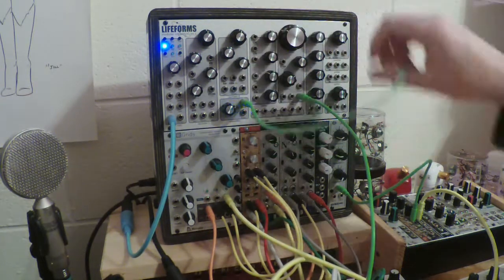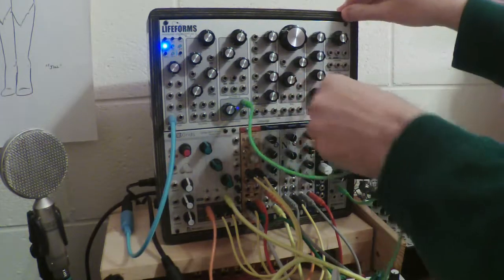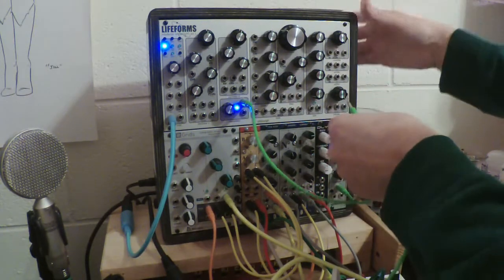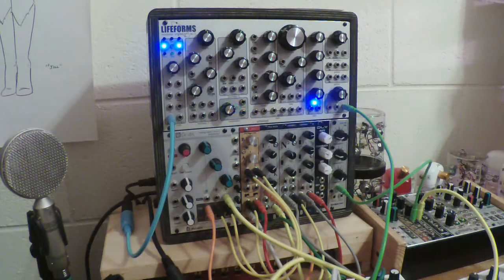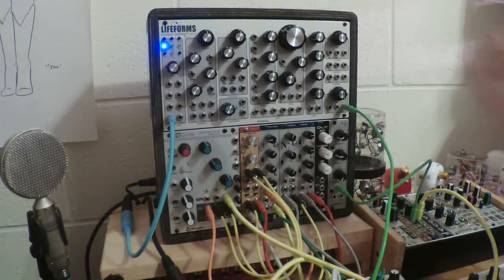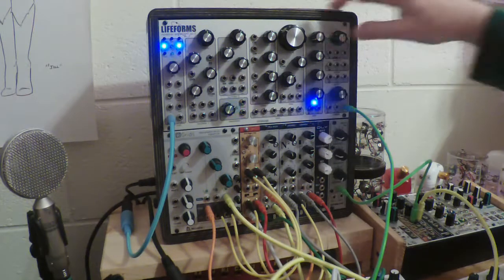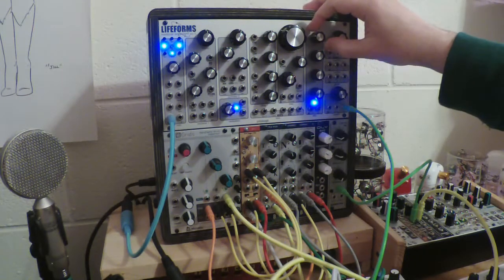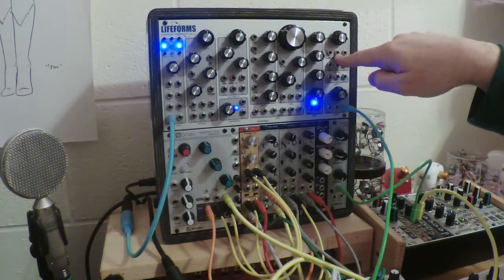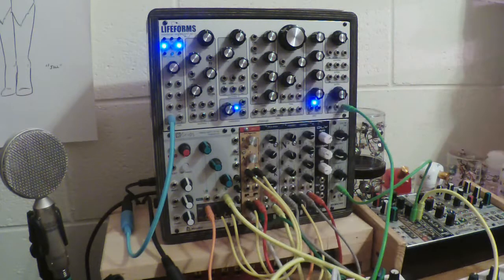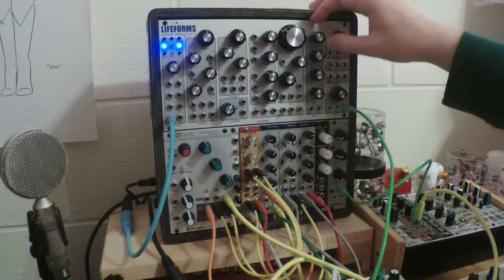Now, an envelope is also a source of CV. So if I plug back into this main output, I'm playing that, and if I adjust the attack time, you'll hear that. And this is controlling the VCA, and it's connected inside, so I don't need to use a cable.